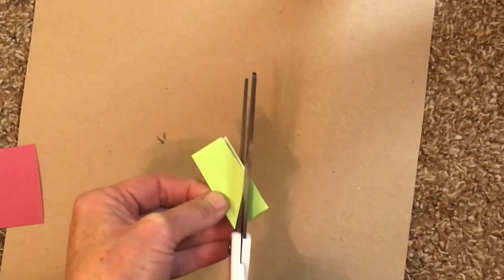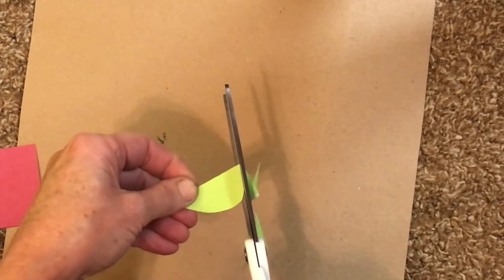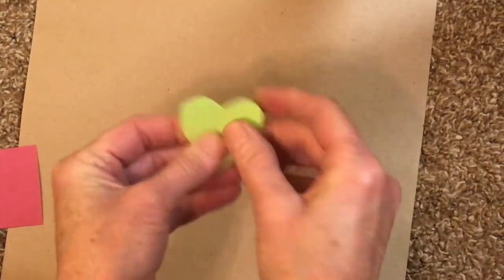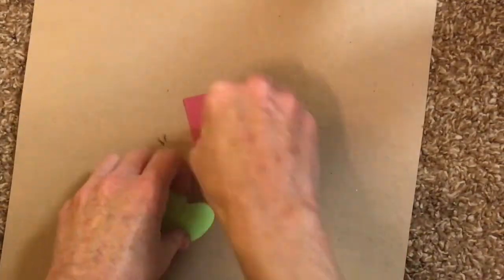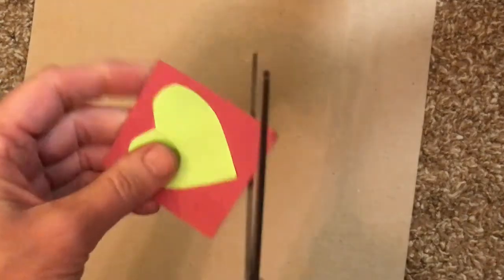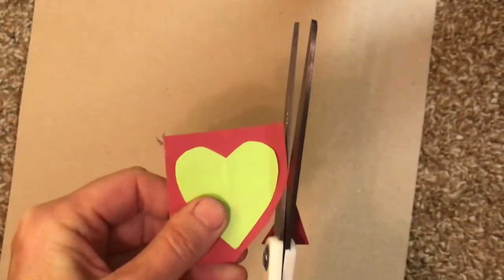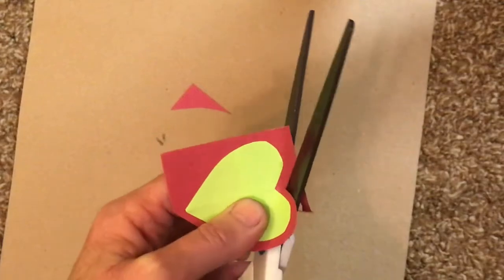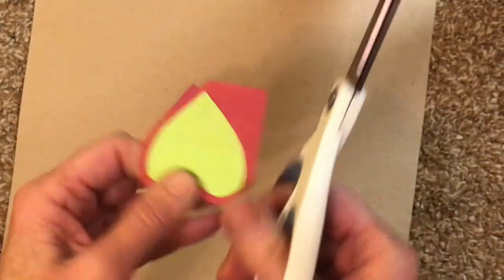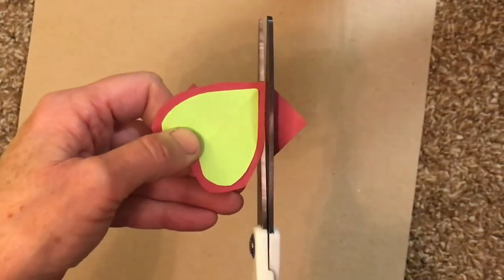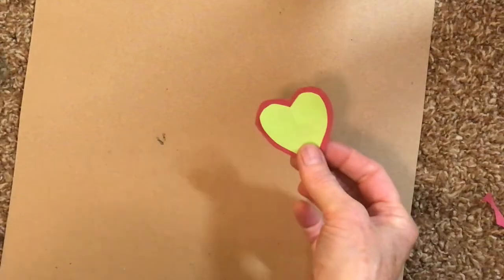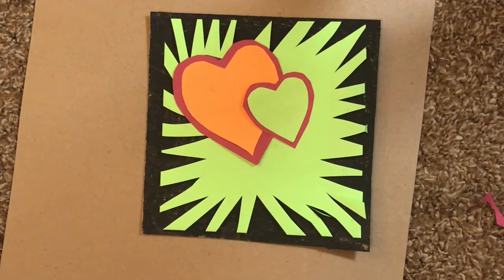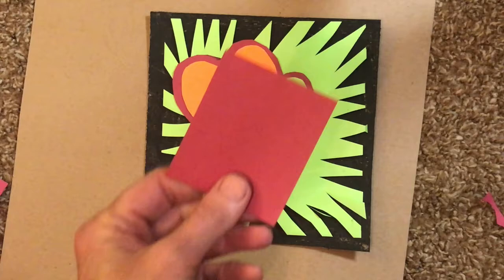Here, let me try it again with another color. I'm going to fold my paper, cut half of a heart, and open it up. It worked! Then I'm going to glue it onto another color. And then I'm going to cut around the heart in the shape of a bigger heart. It's important that you let the red paper show. Don't just cut around the green heart and chop off the red paper. That would be a waste of time and paper. It should be a heart inside of a heart. And now you can glue them any way you want onto your background paper. Maybe you want to overlap them, like I just did.